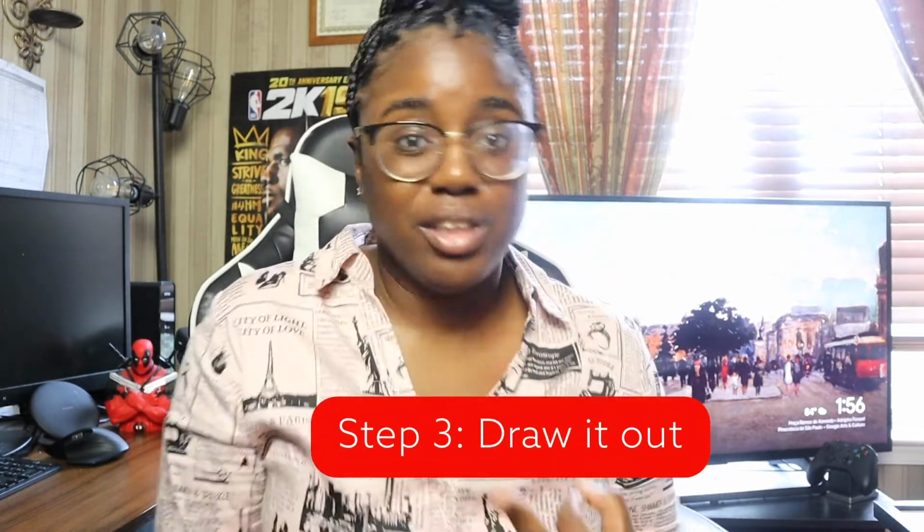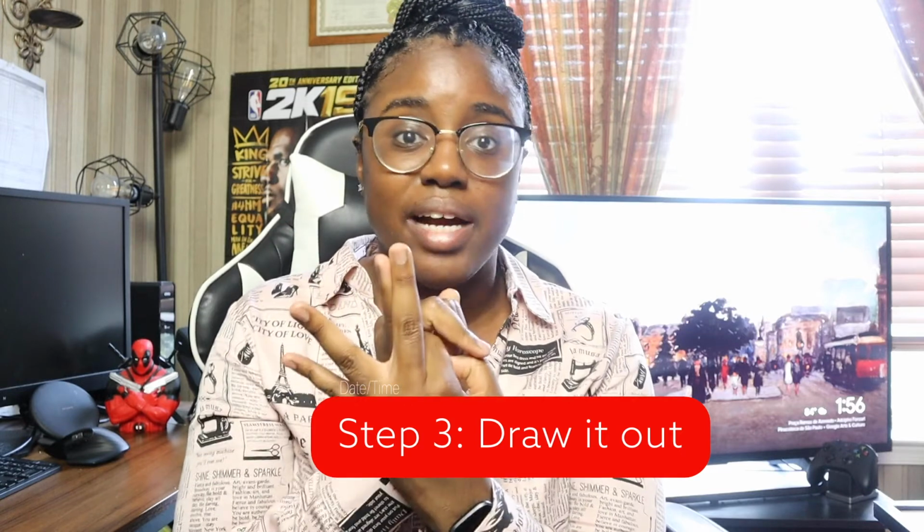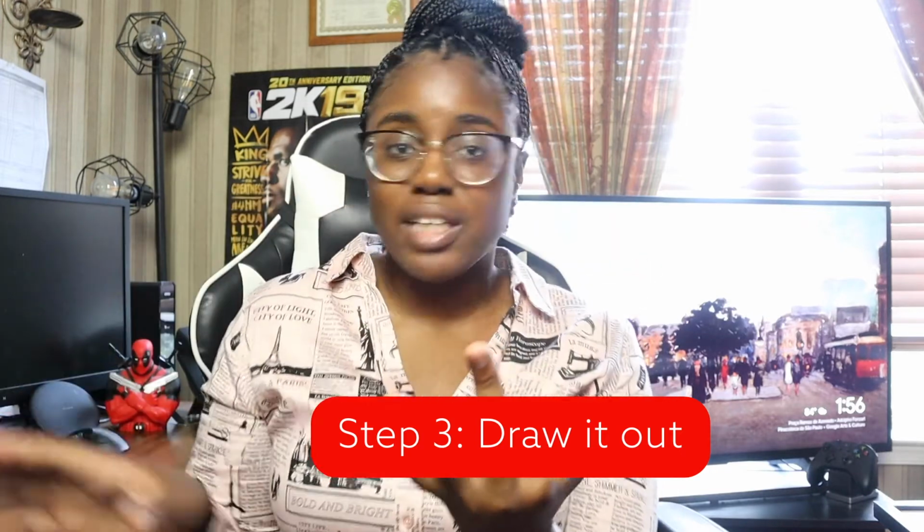Now, the next step is to draw it out. We're three steps in: requirements, research, and the next step is to draw it out. This whole time, we're not opening up the computer yet. We're at the drawing stage.